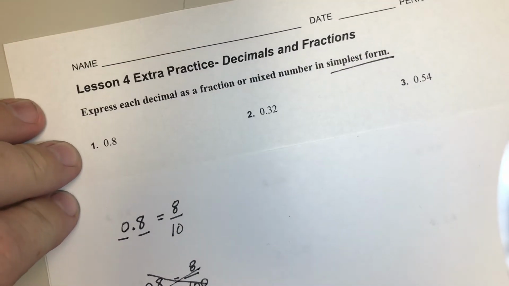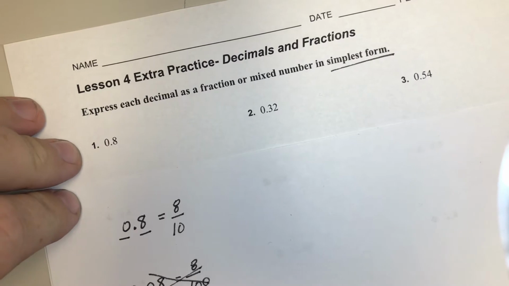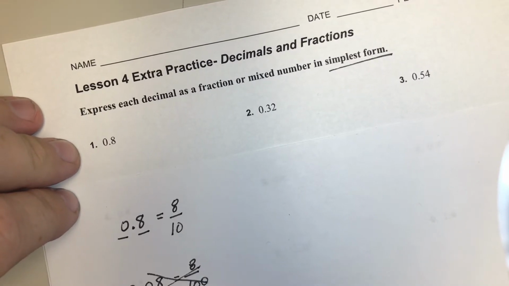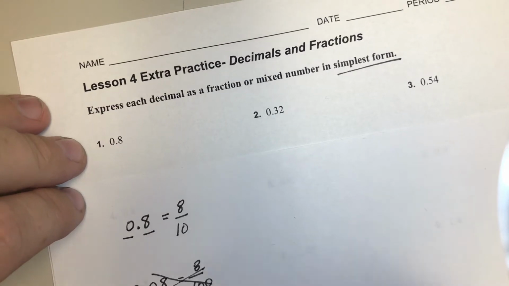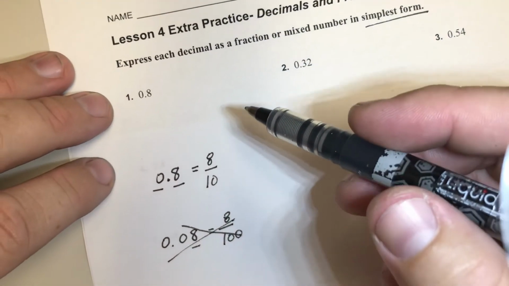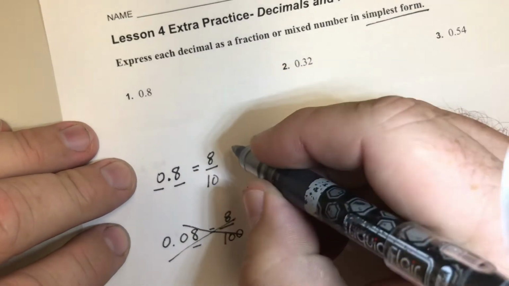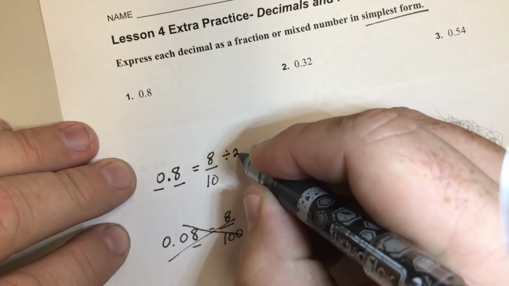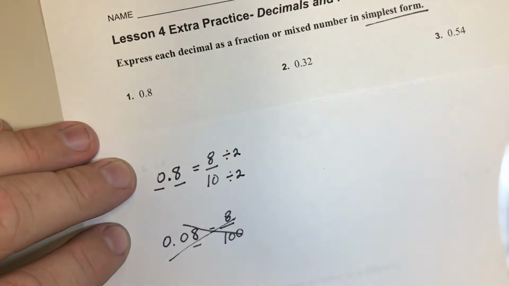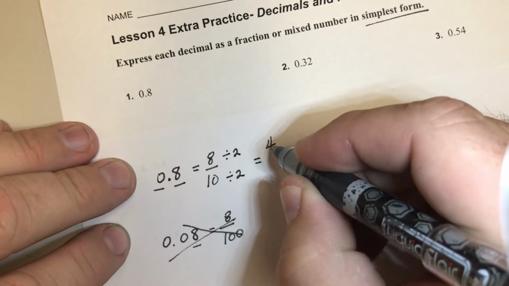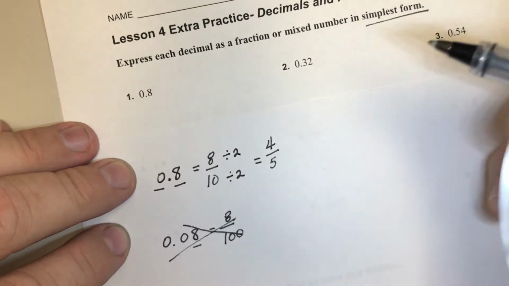So here is where a lot of students struggle, with simplifying fractions. And so we gave them divisibility rules in their journal today to let them know, hey, how do I know if I can keep dividing this down and making it smaller? And one thing we said, if they're both even numbers, then you can always divide them by 2. Since 8 and 10 are even numbers, you can divide them both by 2. And then obviously 8 divided by 2 is 4, and 10 divided by 2 is 5.